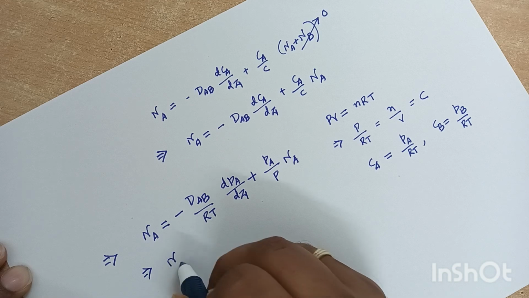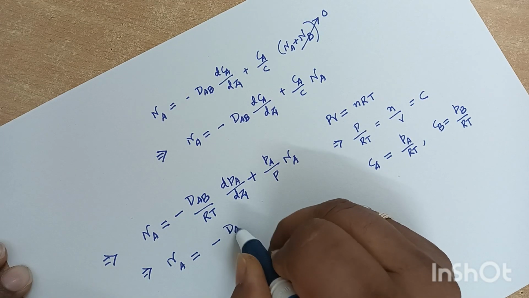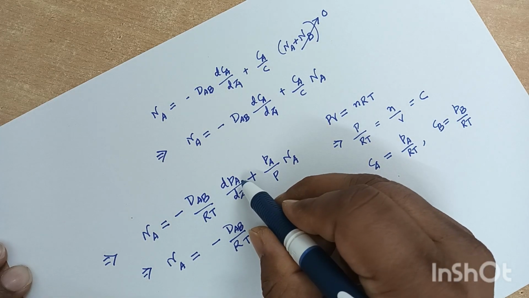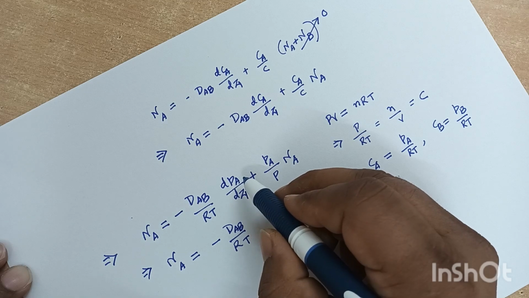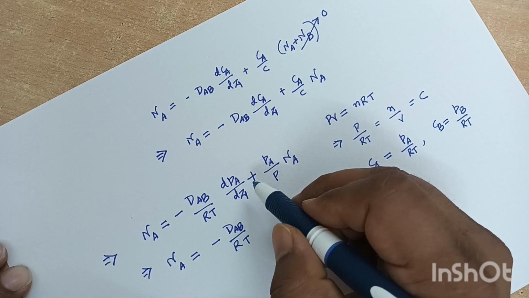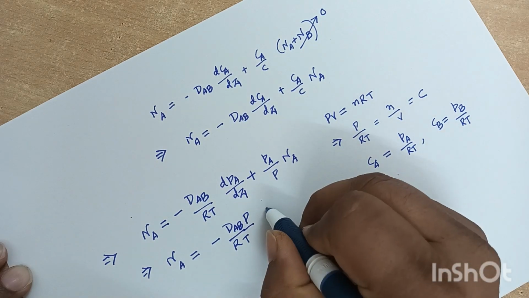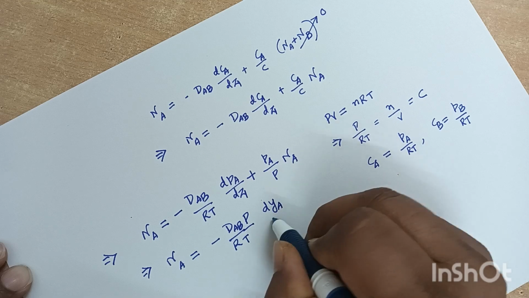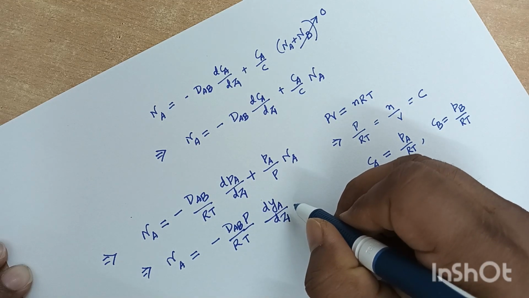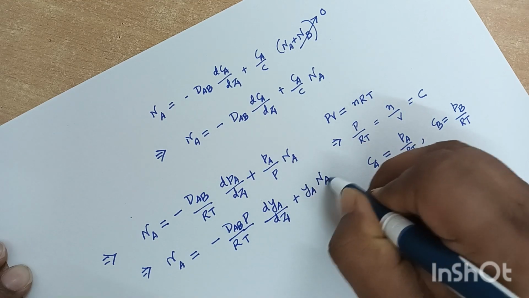You can go further. Na is equal to minus DAB over RT. Now PA, you can make use of Dalton's law of partial pressure, where PA is nothing but mole fraction into total pressure. Total pressure is constant, so it can come out of the derivative sign. So P, and the expression is going to be dyA over dz plus P over P, which is nothing but yA Na.